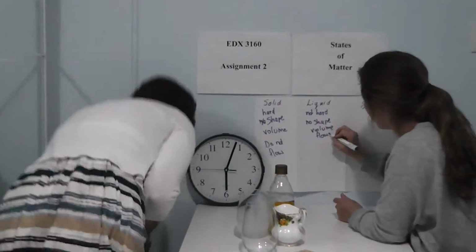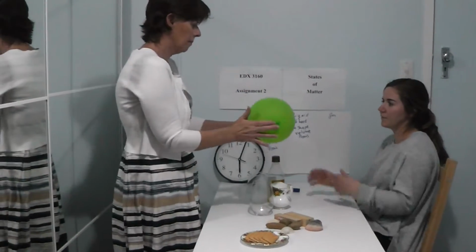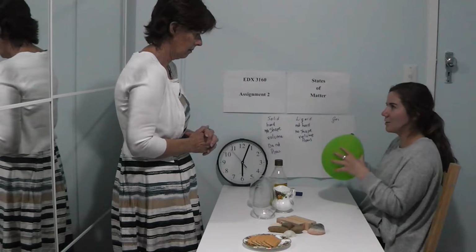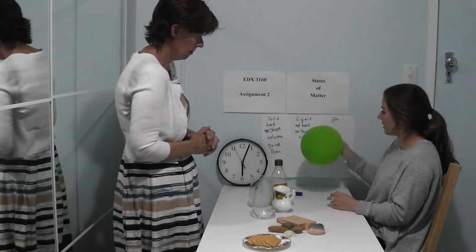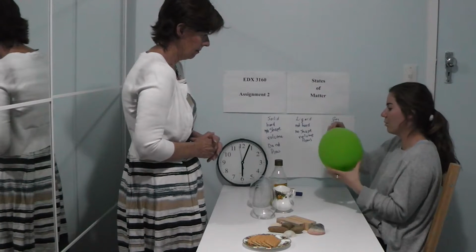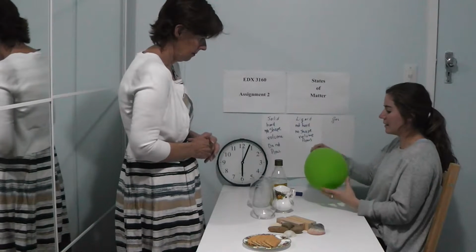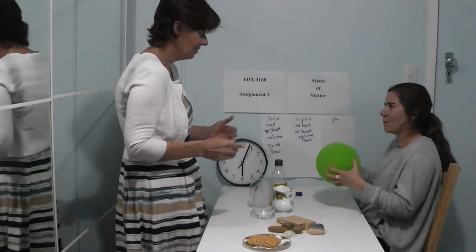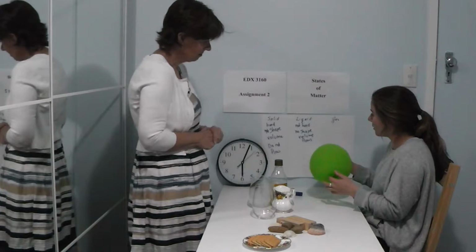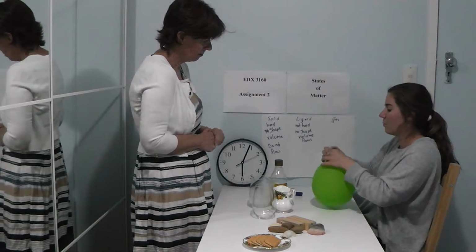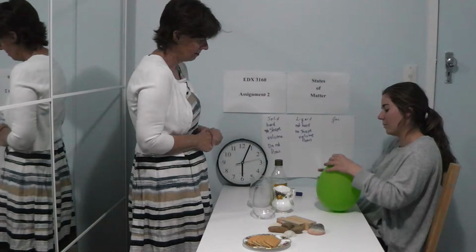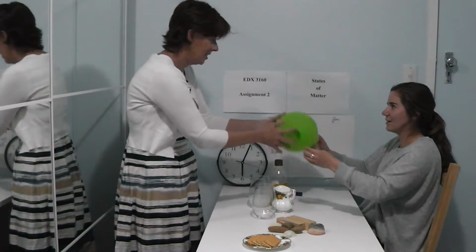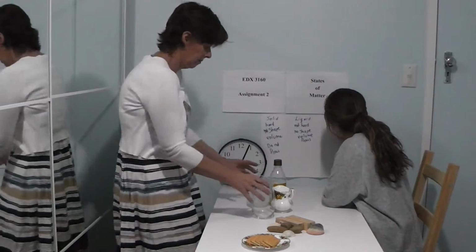All right. And our last one, we've got our gas. So tell me a bit about our gas properties. Well, it's not hard because it's a bit squidgy. It has no shape because this is more of an oval shape, and balloon animals can be put into different shapes when you tie them up. It has volume, because if we put more air into it, the balloon would get bigger and bigger. The air flows because all air flows. Good girl. So can you list those down?